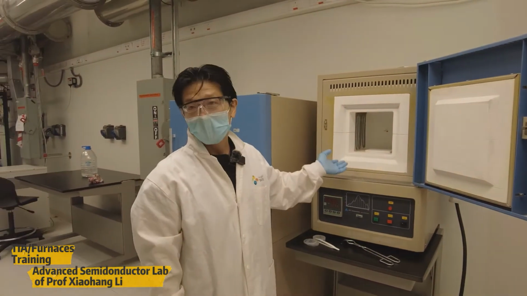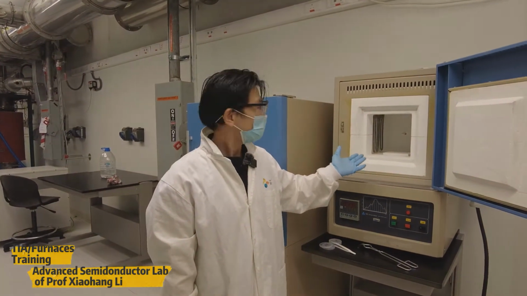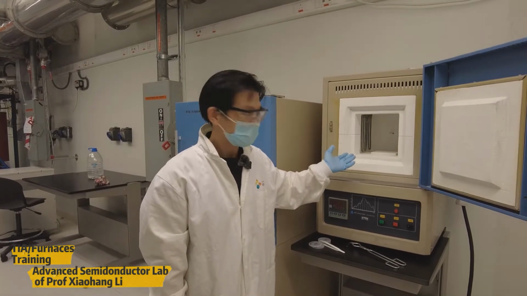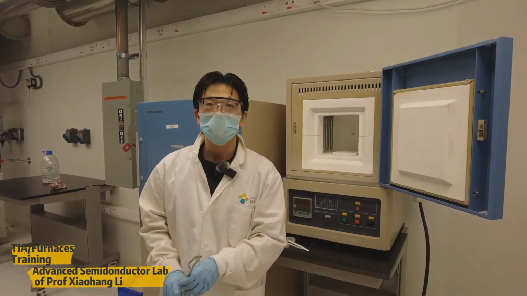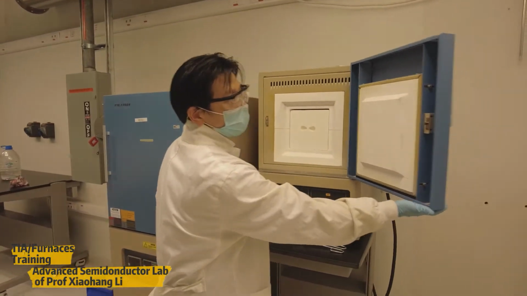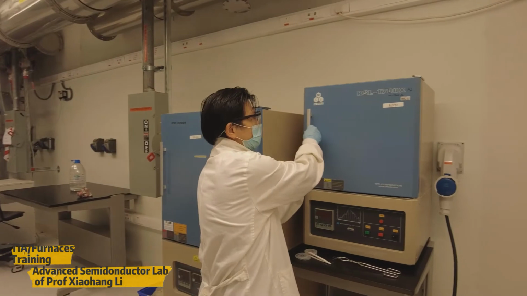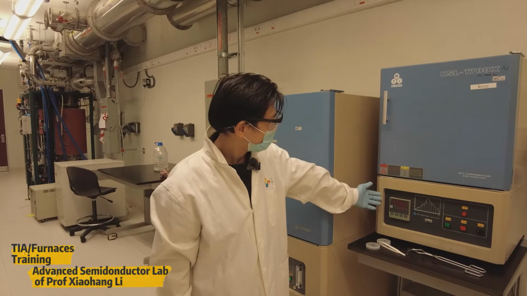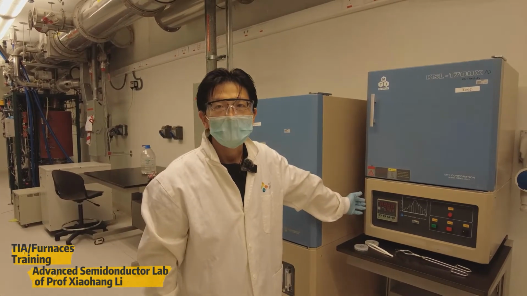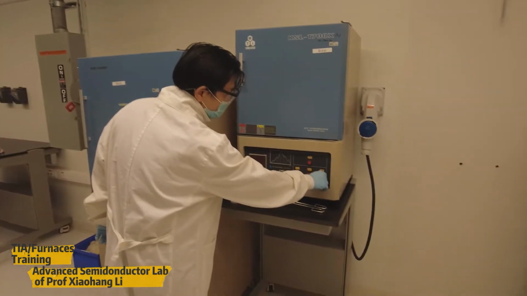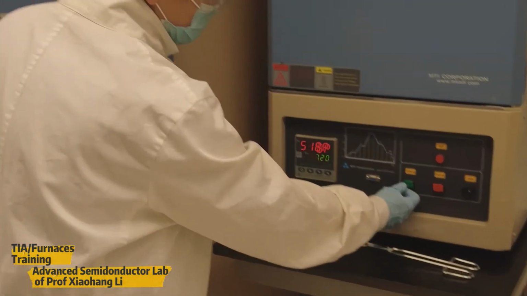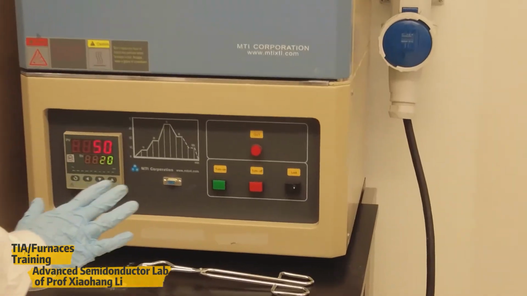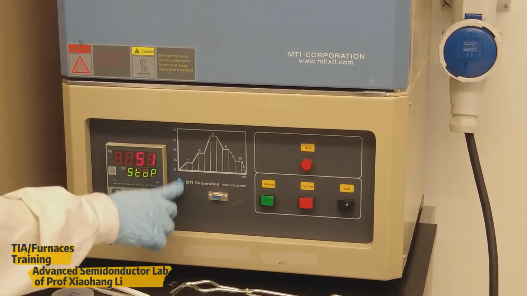Okay, now we have put our samples into the oven. We use another sapphire substrate to cap it. Then we'll put our shield back, then close the door. Right now we will start to do the programming to set our temperature curve. First of all, turn on the lock. Push the turn on button to enable the heater.